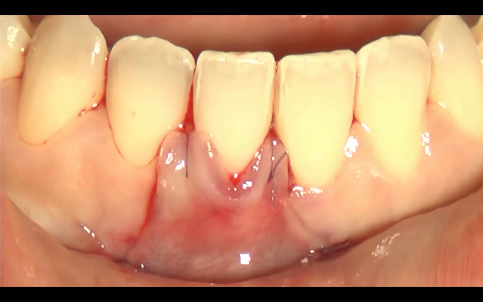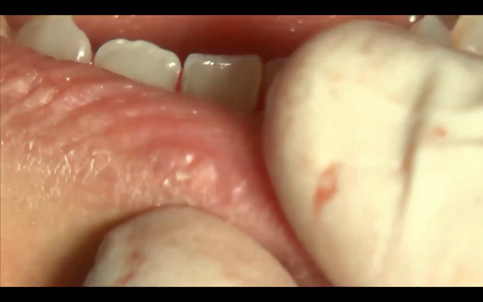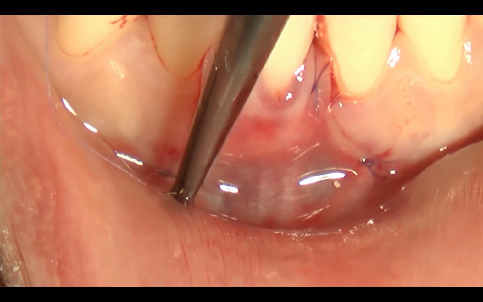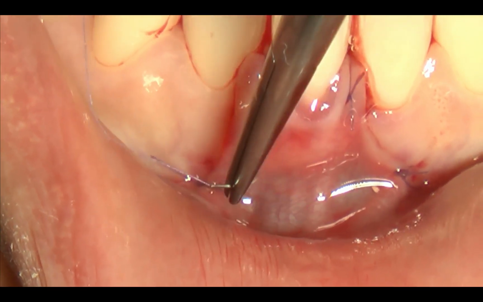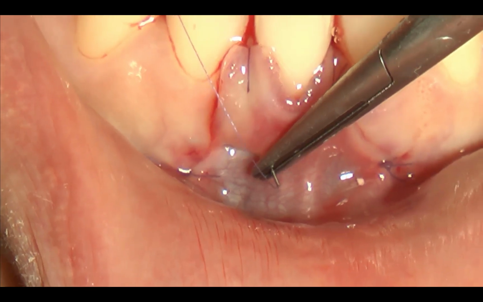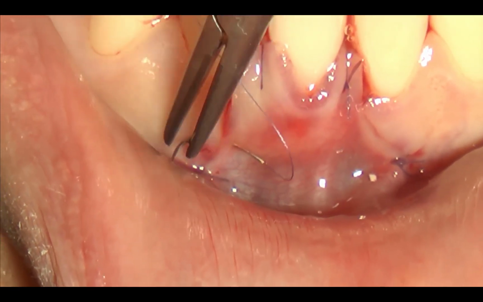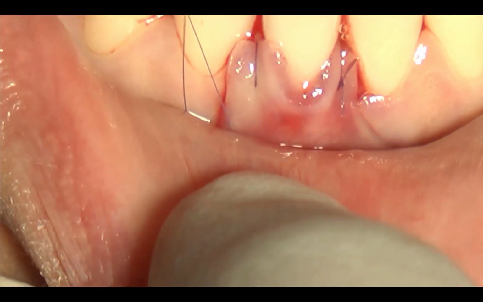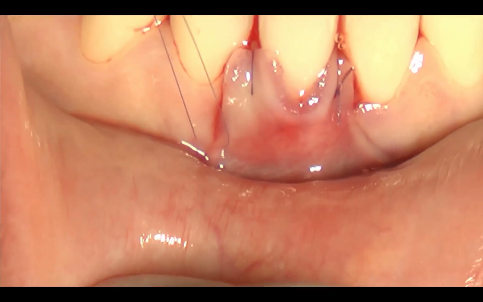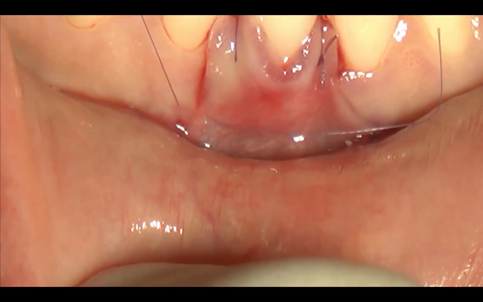Now it's very important to complete the suturing along the vertical release incision in every single micron of your flap, in this case with the interrupted suture, but by using the attached gingiva of the adjacent teeth.